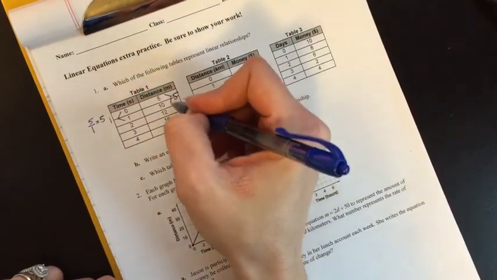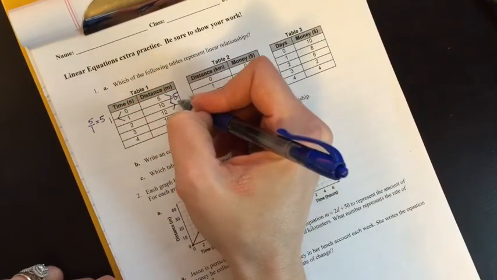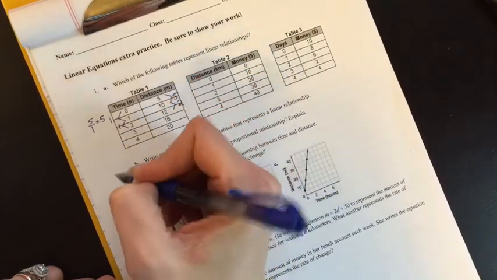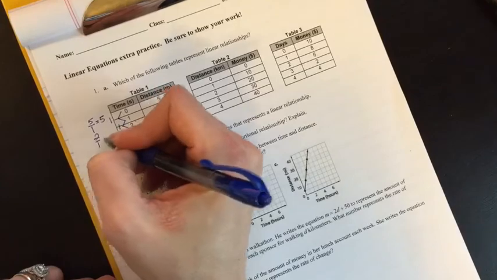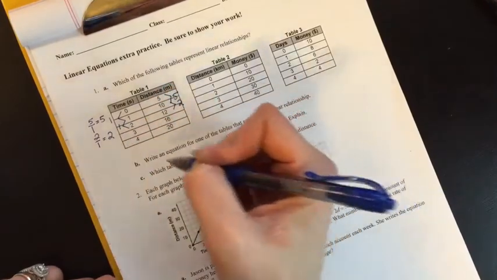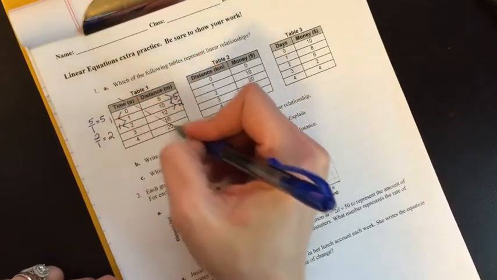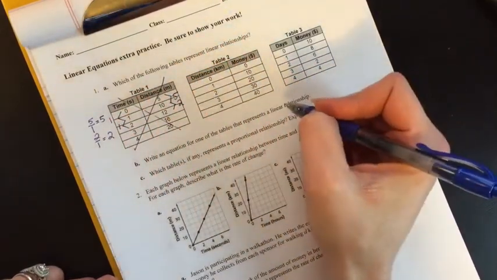We then take a look at the next change in y, which is 2, and the next change in x, which is 1, and 2 over 1 is 2. Because these are not the same, this is not a linear relationship.